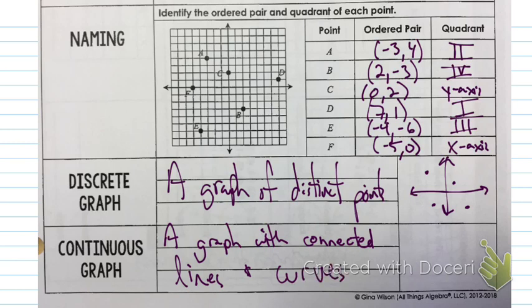All right, so kind of like that turtle on the beach, right? He's not teleporting around. It's lines and curves that are all connected. That's continuous, which means every little thing in between. So some other ways you could think about the difference between discrete and continuous is, don't write this down.